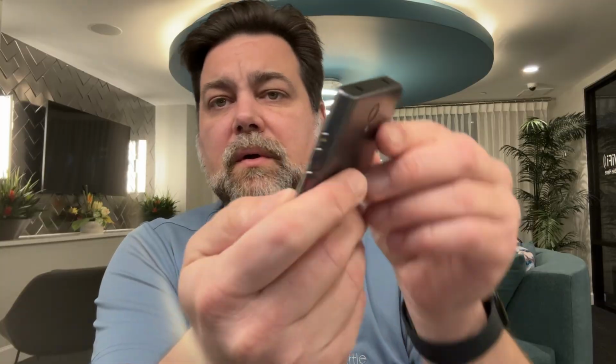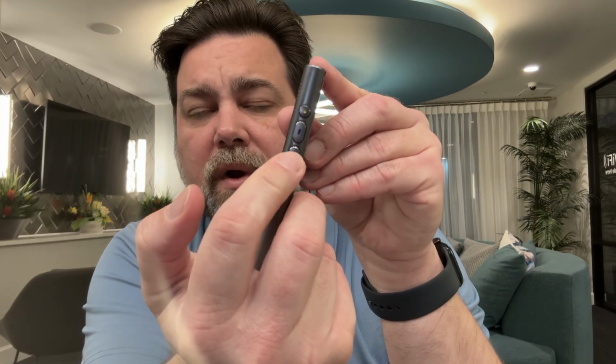You can also just one click one of these buttons, and it will start translating. So if I want to translate into Spanish, I would hold down the red button, which I have selected for English, and it's going to translate it into Spanish as soon as I lift up from the button.